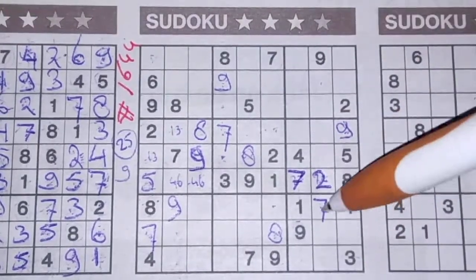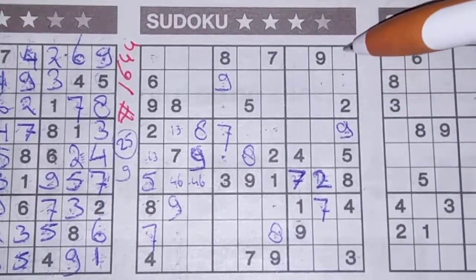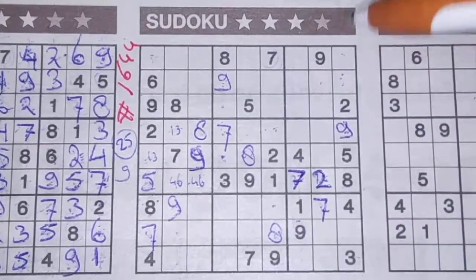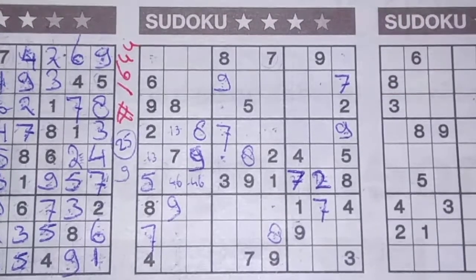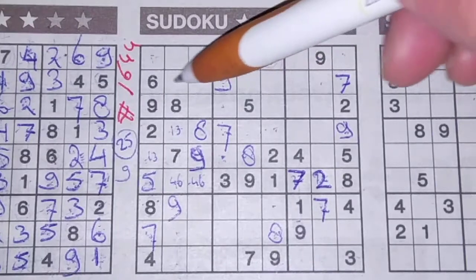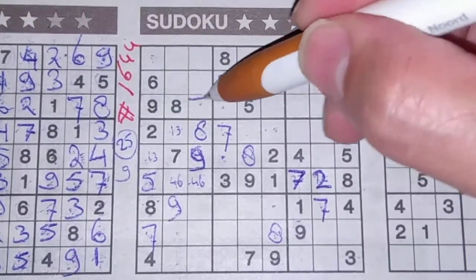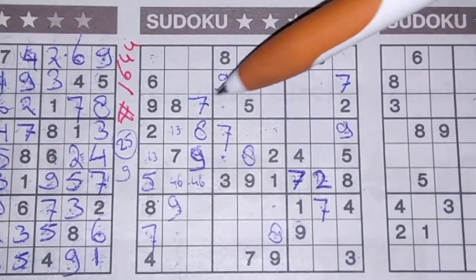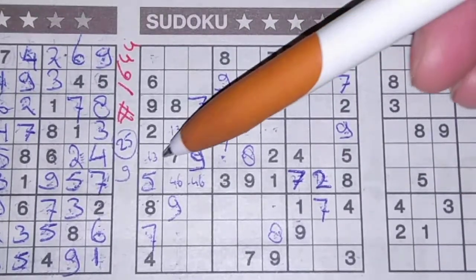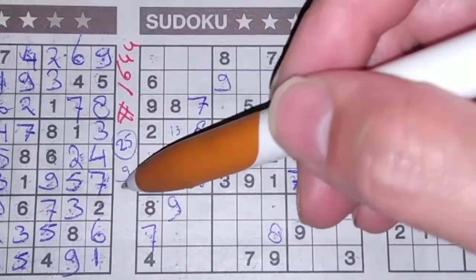7 in this column, 7 in the column next. So in the last column, the only 2 places for the 7 should be here or there. We see here 7, no 7 there, 7 should be there. 7 in the first row, 7 in the second row. So in the third row, the only place for the 7 should be there. And all the 7s are used. I can see digit number 2.